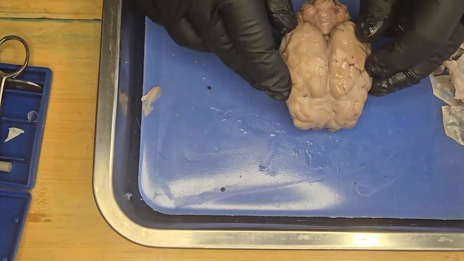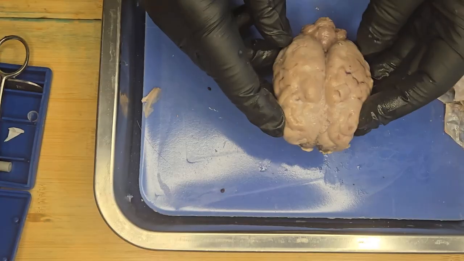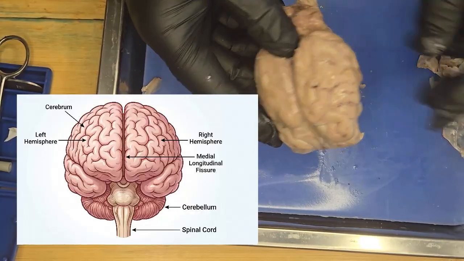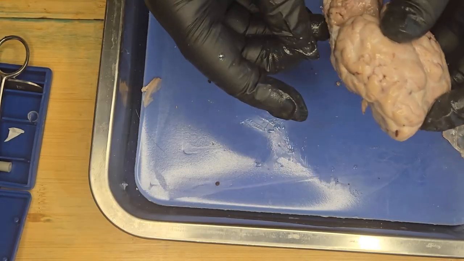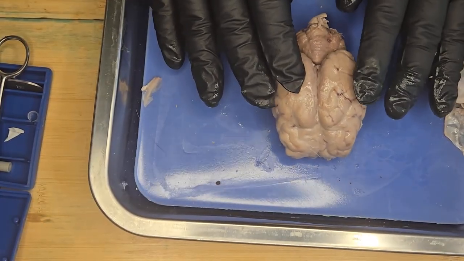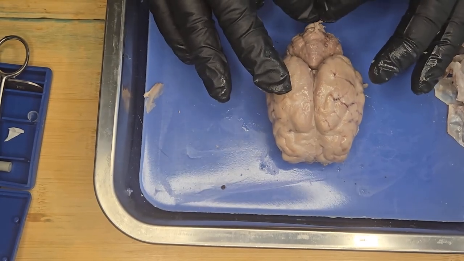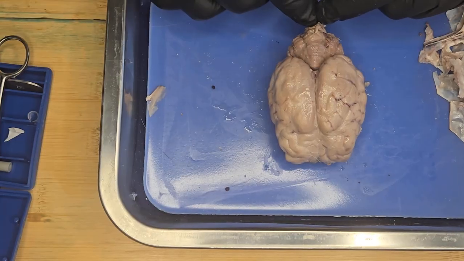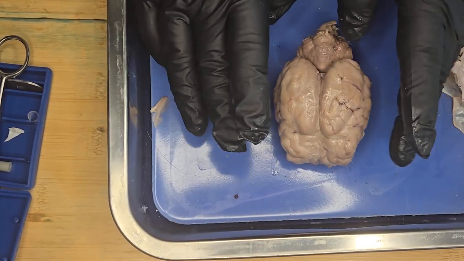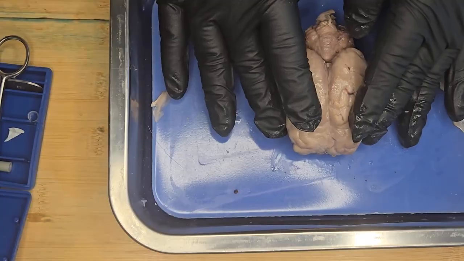Okay, so I've removed the dura mater that was protecting the brain, and this is the brain that I have. It's a sheep's brain, and what I want to point out to you are some of the external structures. So there's a couple of regions to learn. You have at the front of the brain the hindbrain. Then you have the midbrain here. And then you have the forebrain here, which is the largest part of the brain.